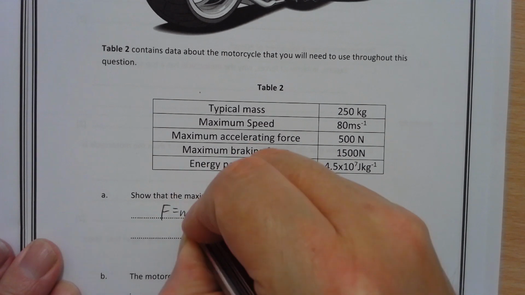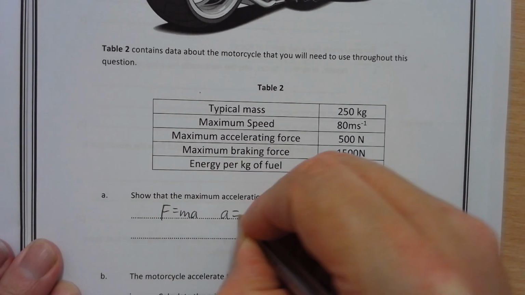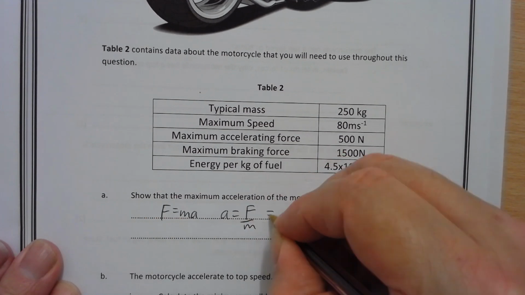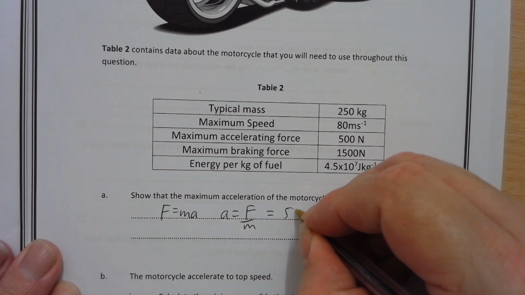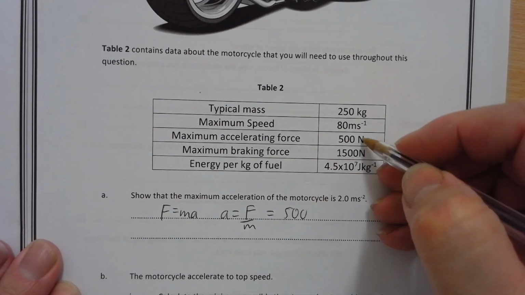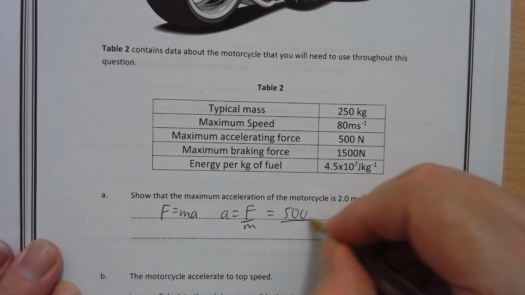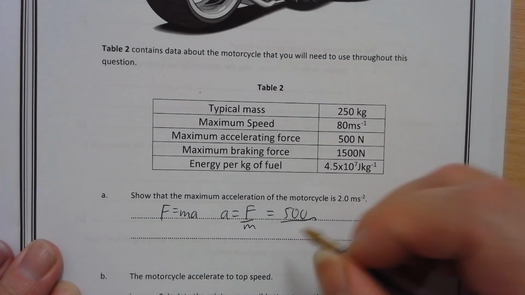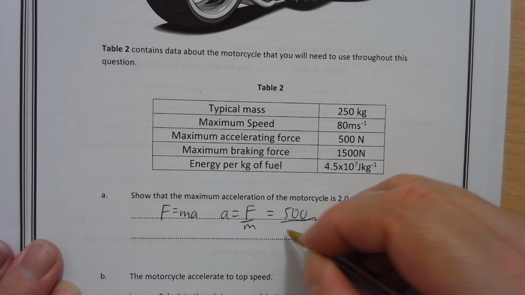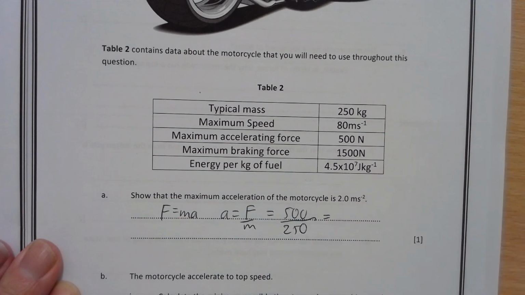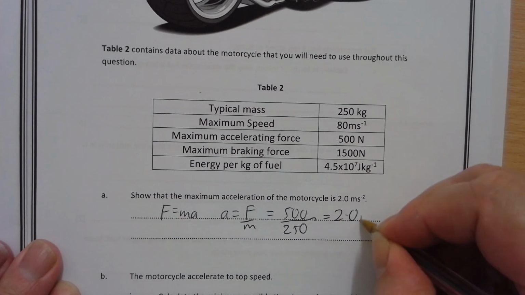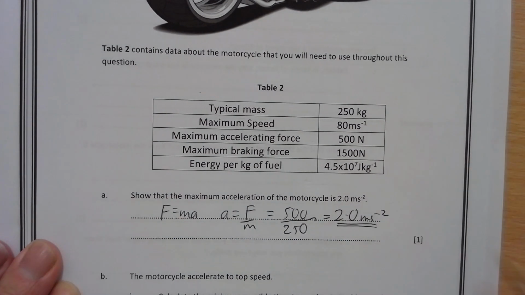It's using F equals ma. So a equals F over m. Force is going to be 500 newtons because that's the force accelerating the motorcycle. That's the braking force there. It might come in later, I guess. So typical mass of the motorcycle, well, it doesn't talk about the mass of the rider, so we're going to assume that it's all together. That comes out to be 250 kilograms. So 500 divided by 250 is going to be 2.0 meters per second squared. No brainer, really.